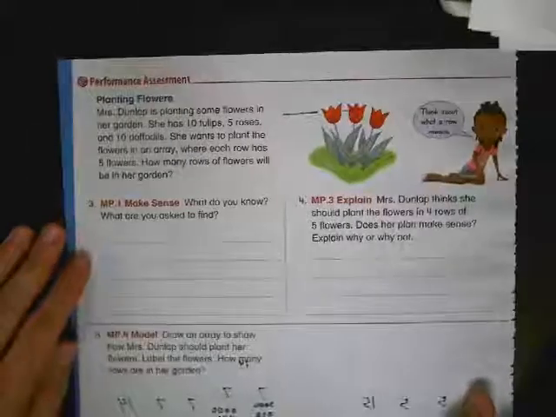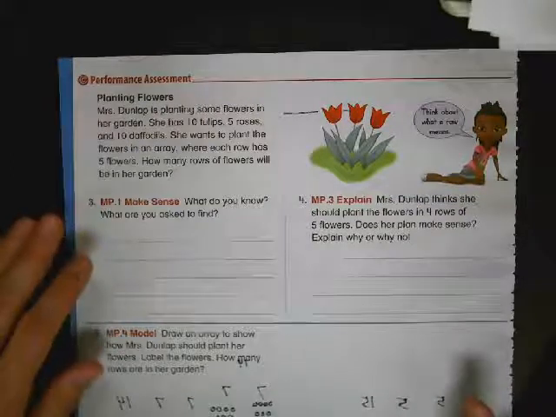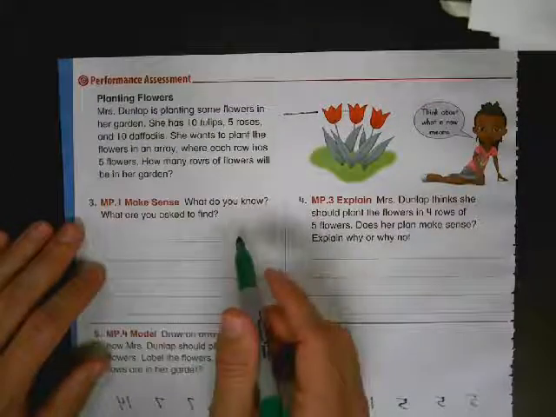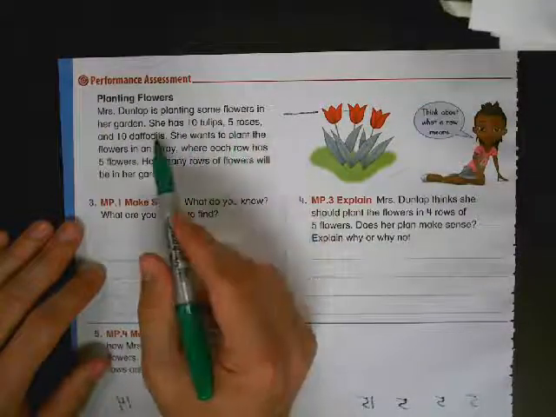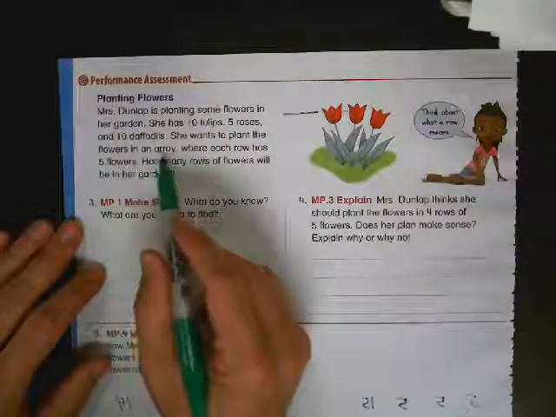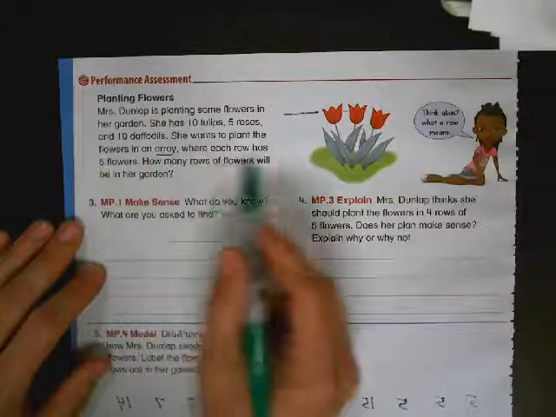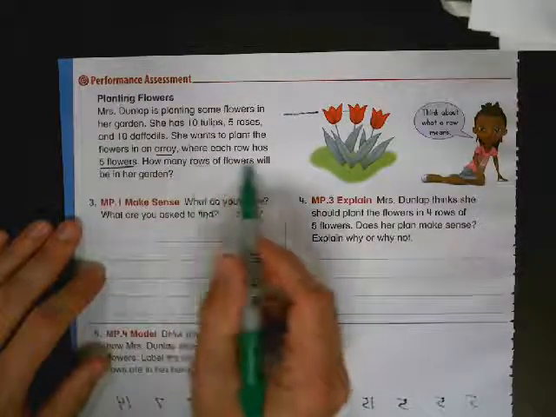On the back, this gets a little confusing. So we're going to start asking them some questions that they don't actually have to answer. Mrs. Dunlap is planting some flowers in her garden. She has 10 tulips, 5 roses, and 10 daffodils. She wants to plant the flowers in an array, where each row has 5 flowers. How many rows of flowers will be in her garden?